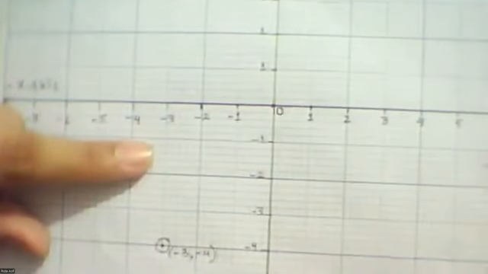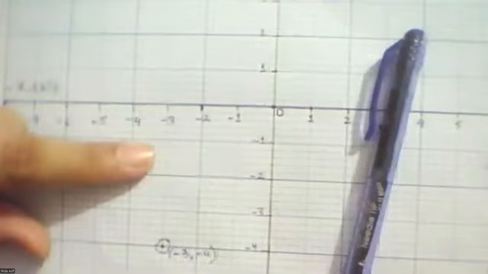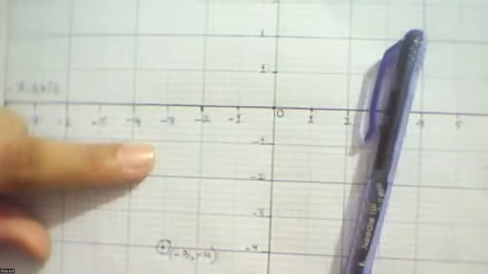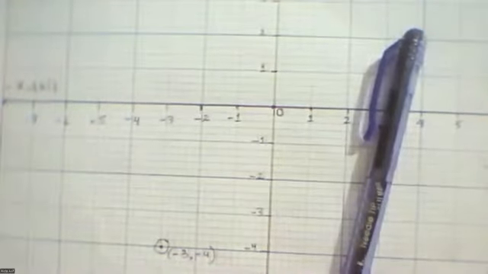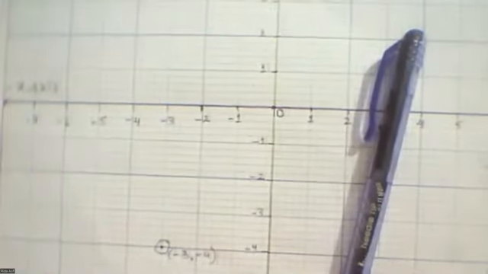Student, let me clear one thing. I am using a pen over here because when I was making the graph with a pencil for recording the lecture, it was not clear. For that purpose, I use a black pen here.